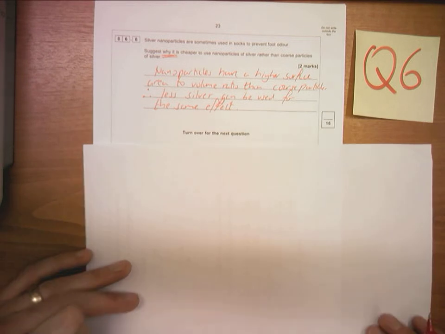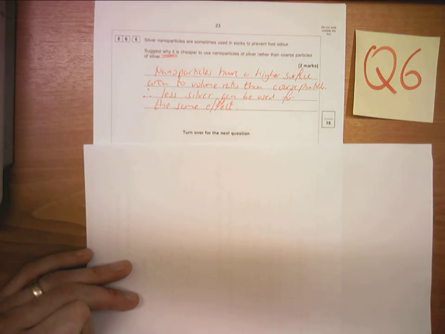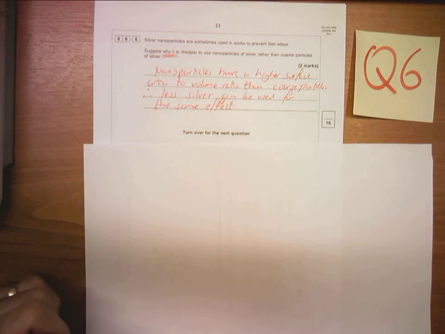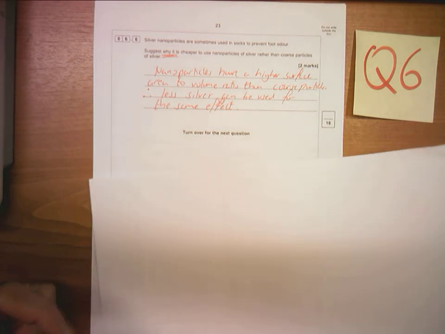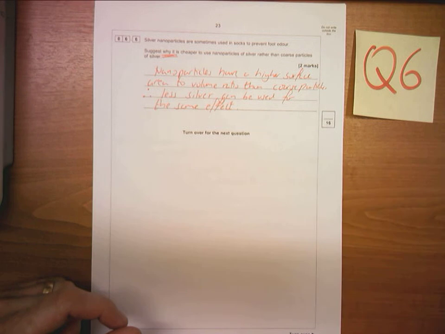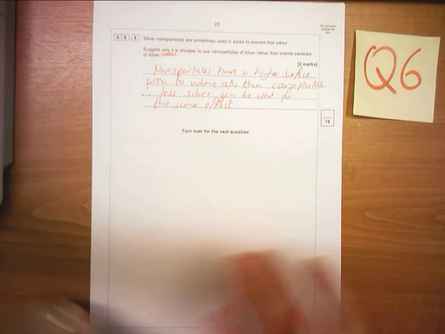That was 16 marks. That's almost a grade boundary and a half. So when you're doing your revision for the exam, structure and bonding is a hugely important unit, and you really have to be sure that you've got the principles, ionic, covalent, metallic bonding absolutely nailed.